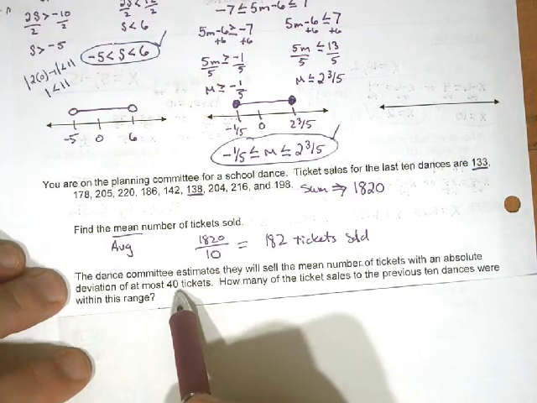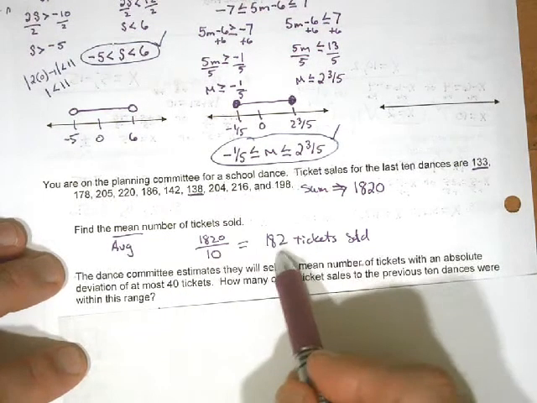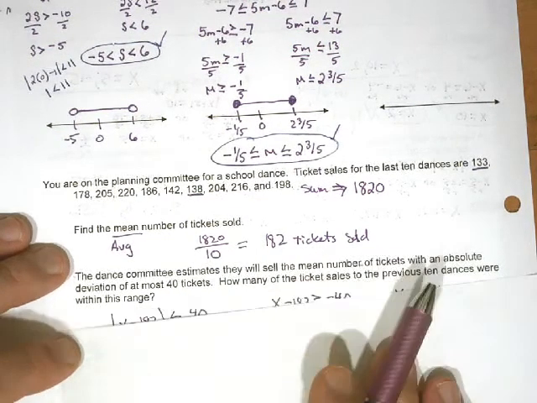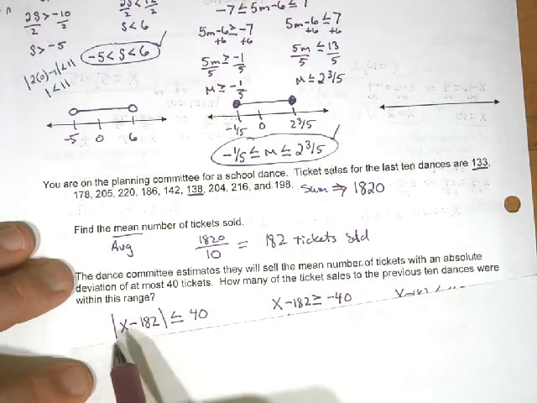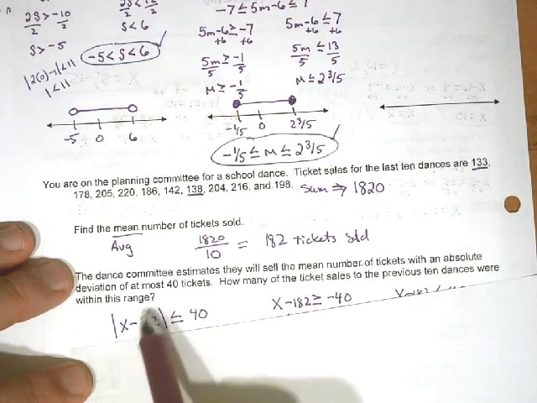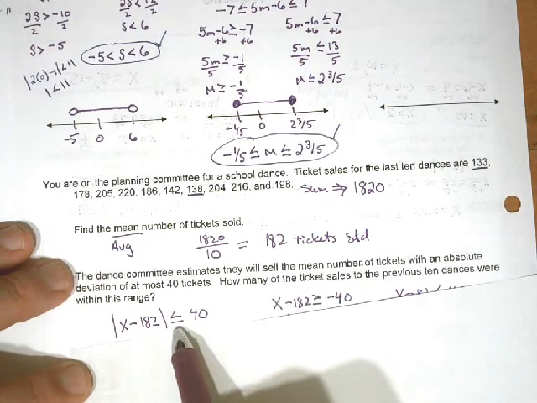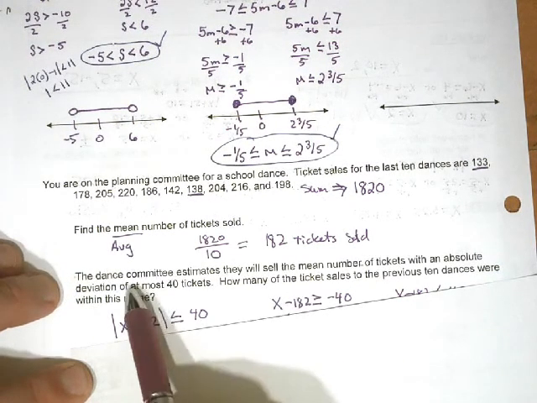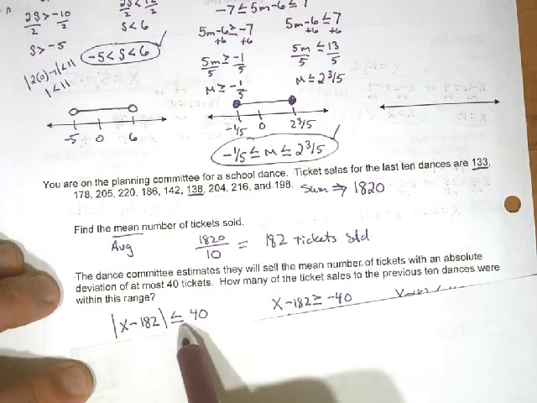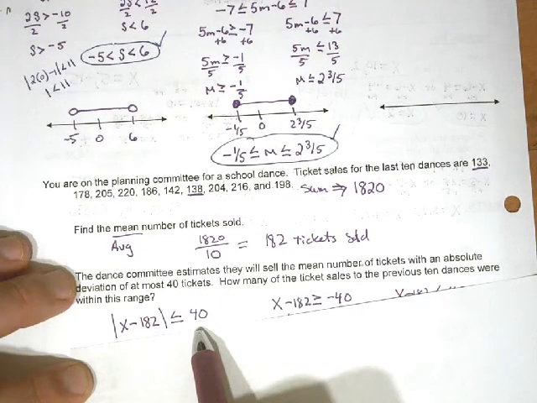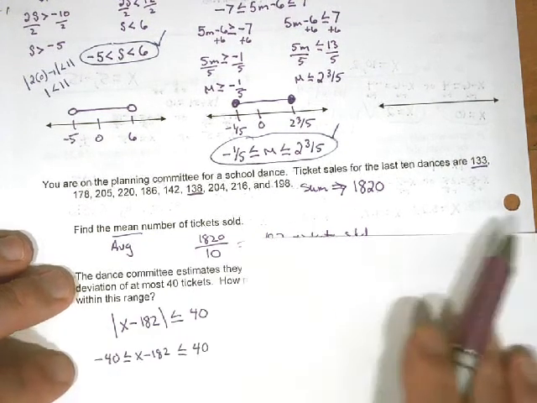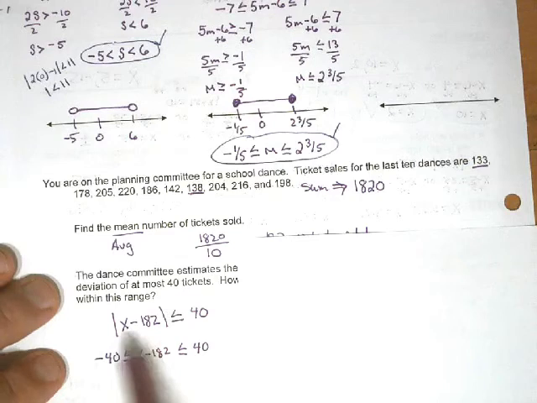So when you are asked for the absolute deviation, here it is 40. Here's how you set it up. We take our 182 and subtract that from x. So the absolute value of x minus 182 is less than or equal to 40. That's where the at most 40 comes into play.